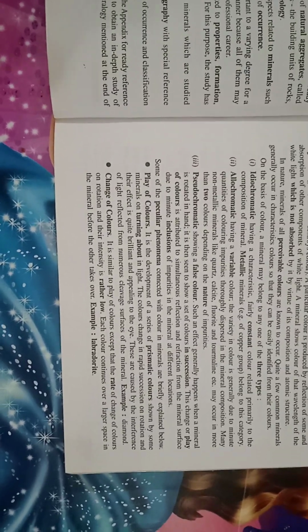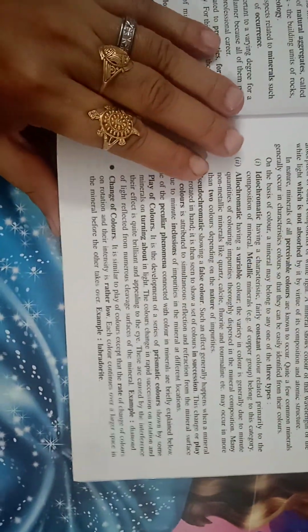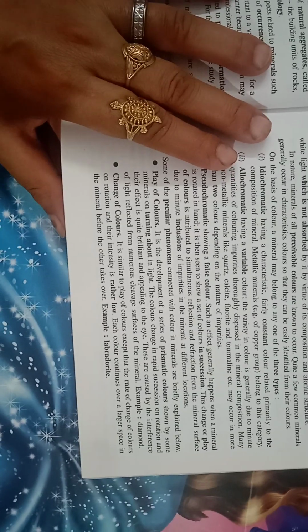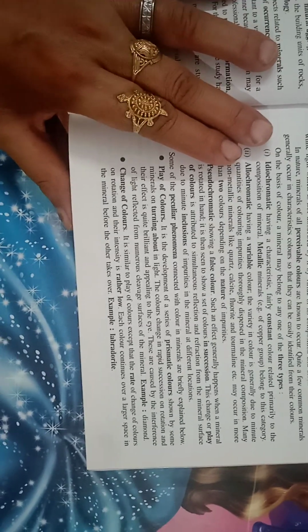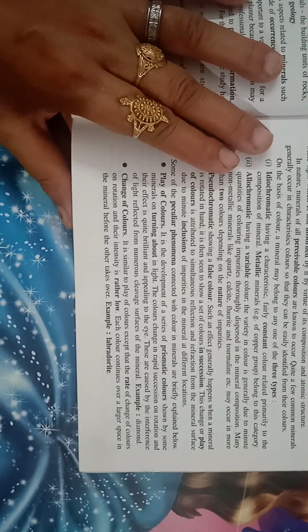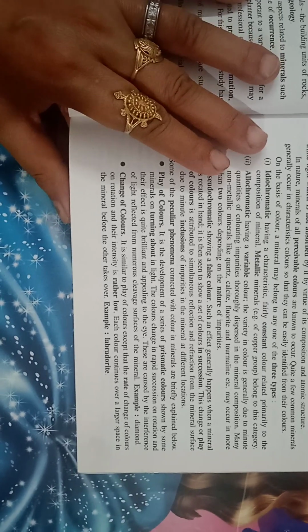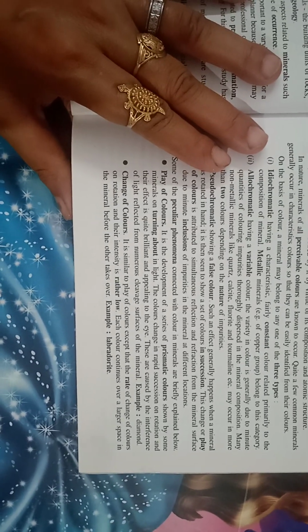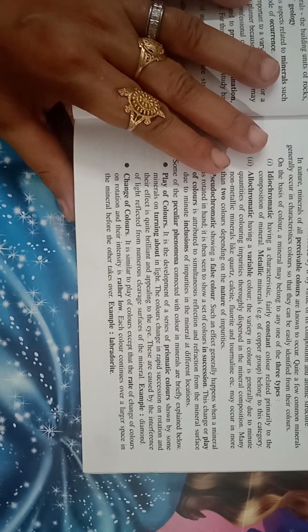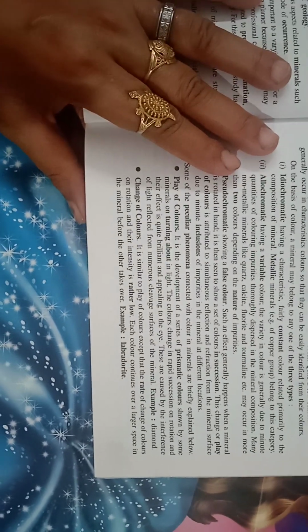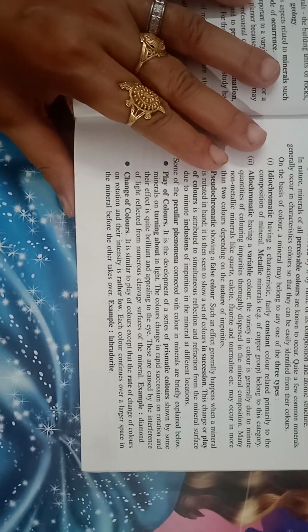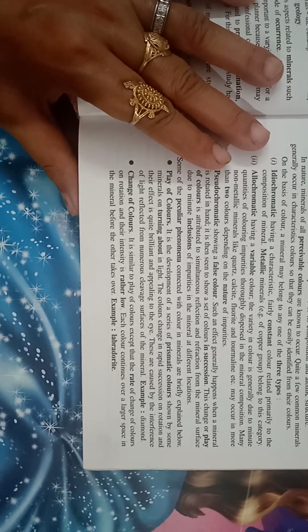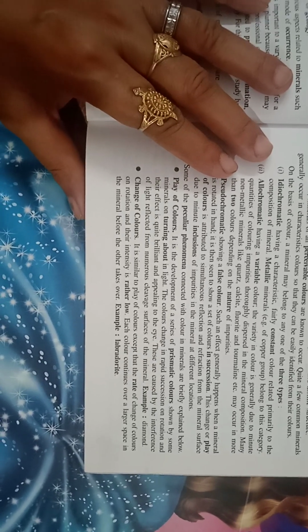In nature, minerals of all perceivable colors are known to occur. Quite a few common minerals generally occur in characteristic colors so that they can be easily identified from their color. On the basis of color, a mineral may belong to any one of the three types.